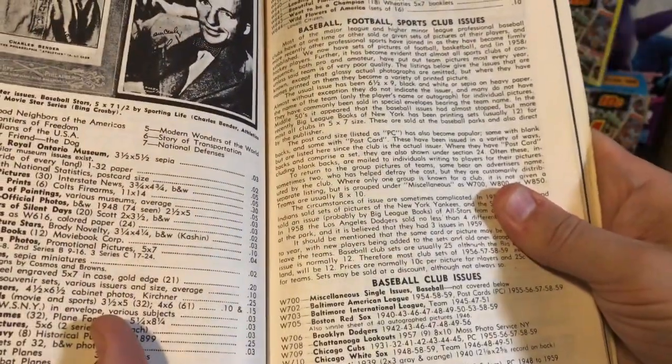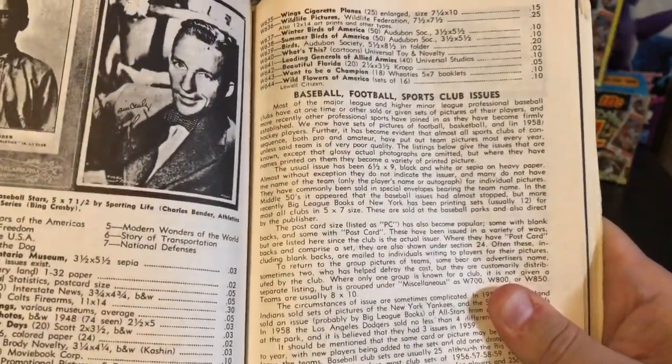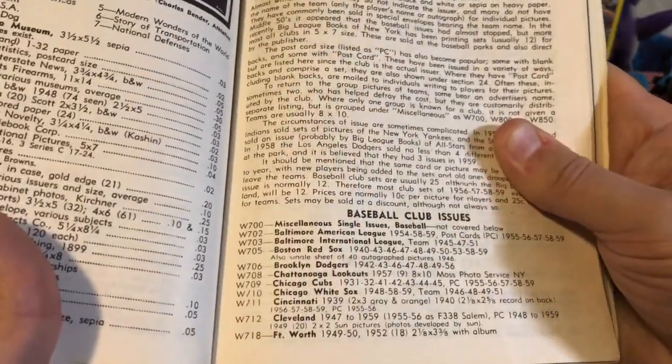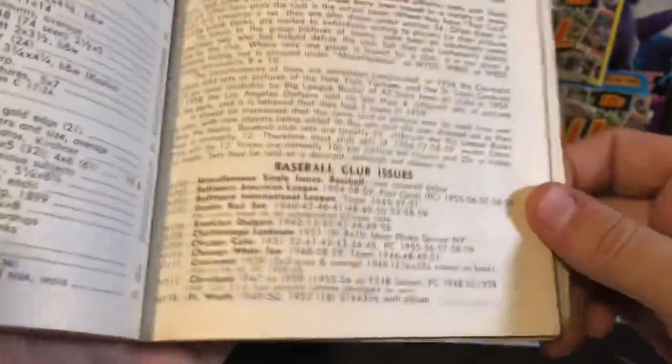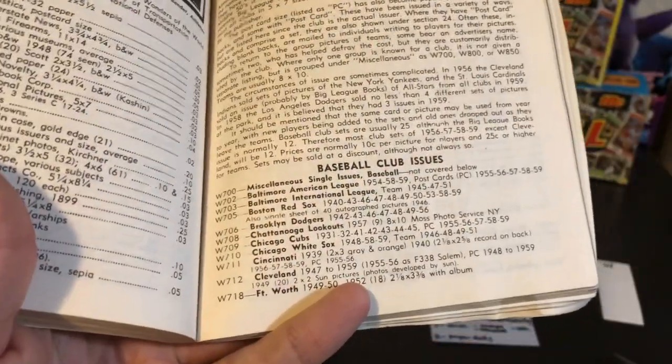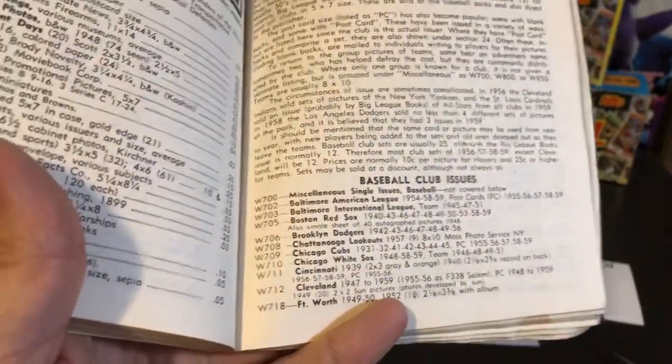And then we have W700 are baseball, football, sports club issues. And so these are what we would consider to be team issues. Now, a lot of people don't really even know or realize that these issues are categorized.